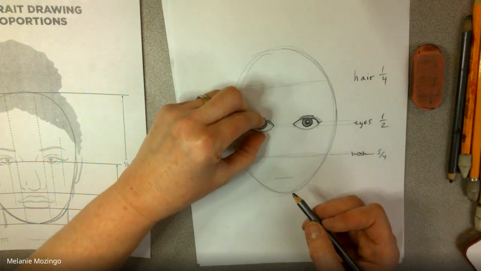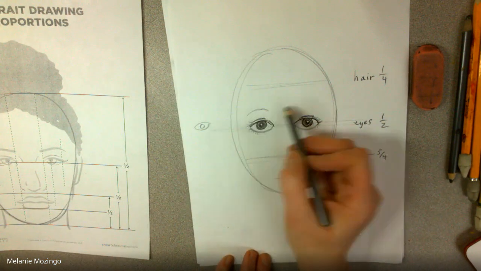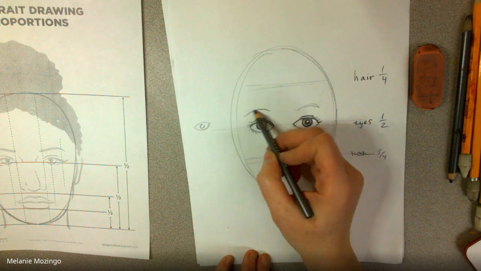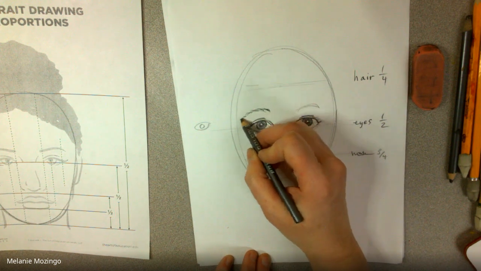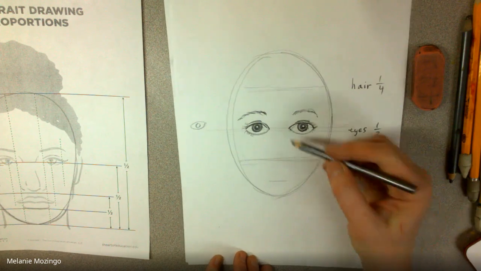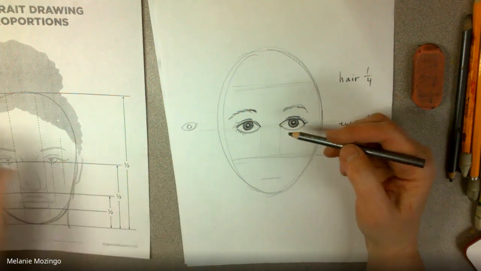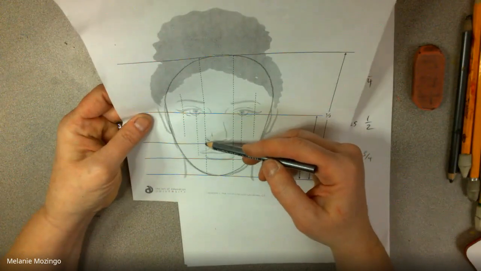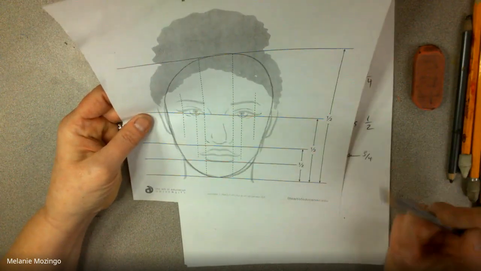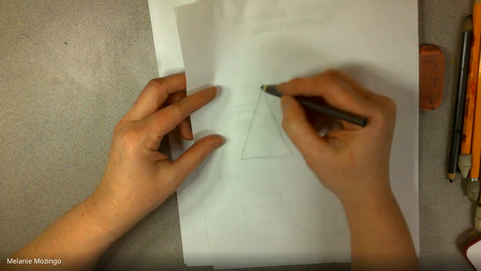I've got an eye right here. I'm going to bring it up. That's the top of my eye right here. So, top of my eye, that's where my eyebrows go. And again, keep it just nice and breezy. Now, these two lines right here, this is actually where the edges of the nose go. Okay, so right here.